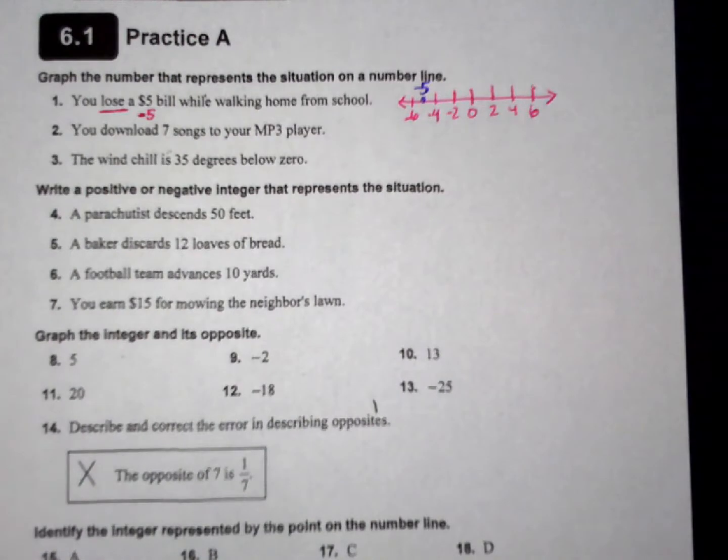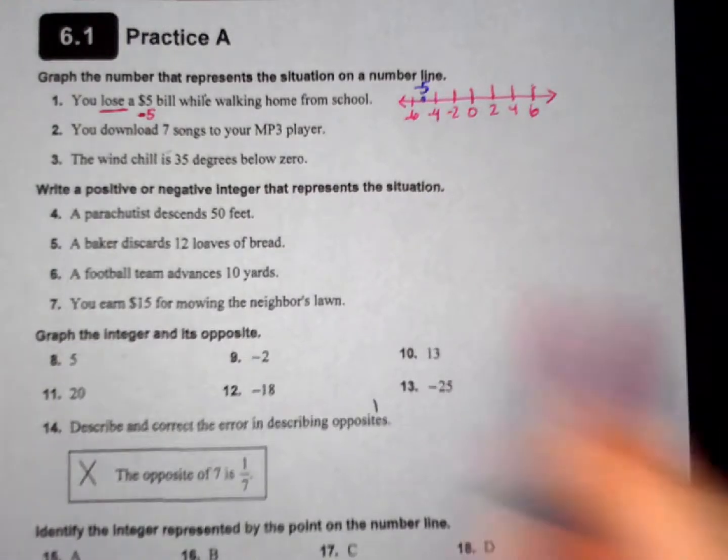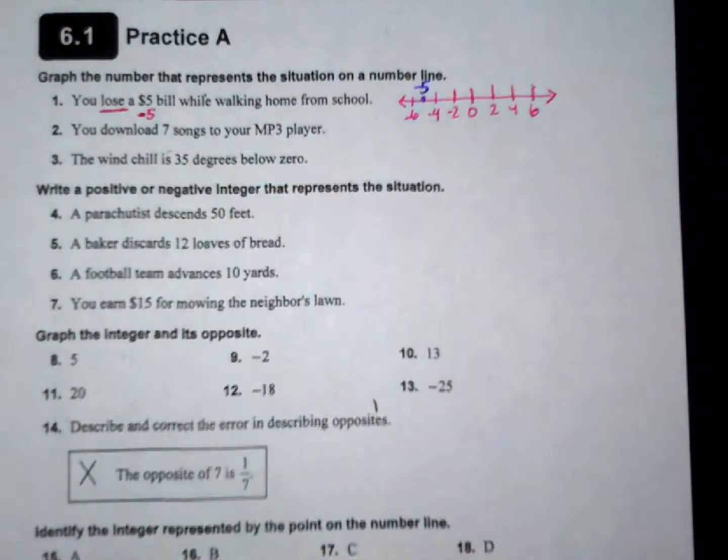Okay? Then, let's see. You download 7 songs to your MP3. Now, you might look at that word download and think, oh, well, down, that must mean negative. But you're downloading songs to your MP3. That means you're giving yourself 7 songs. So that would mean positive. So it's definitely a positive number.